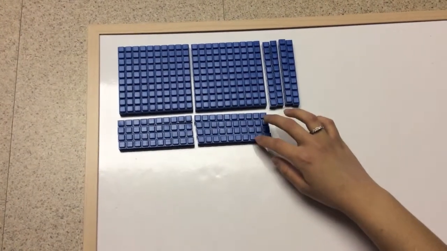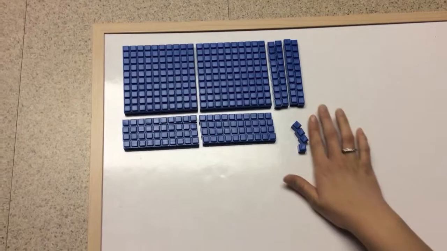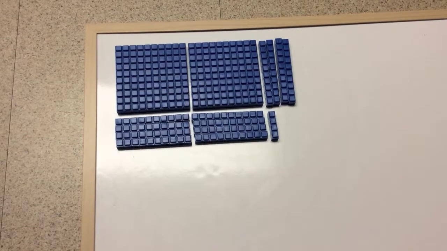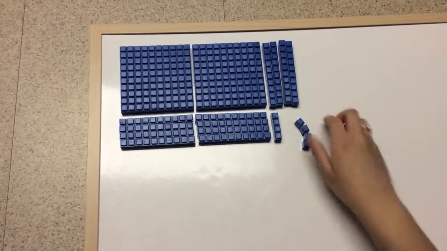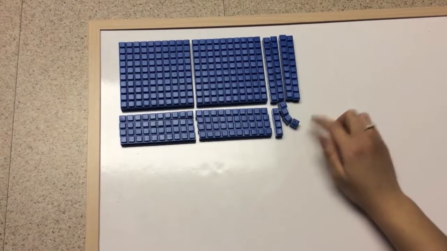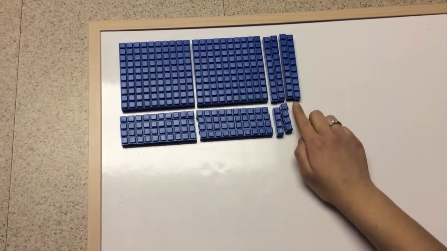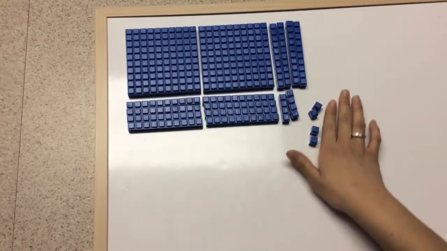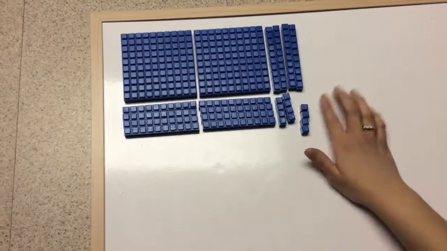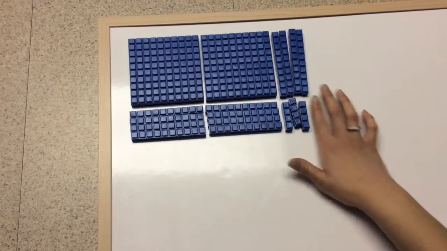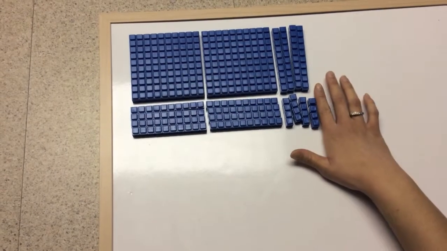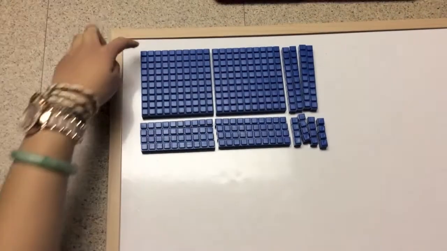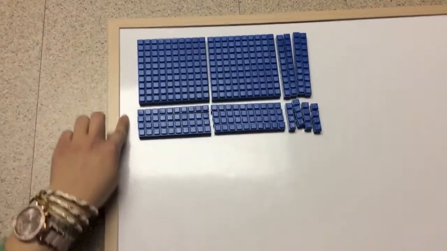10, 20, 30, 40. 4, 8, 12, and 16. So if you are to count the outsides of the array, it shows 24 multiplied by 14.